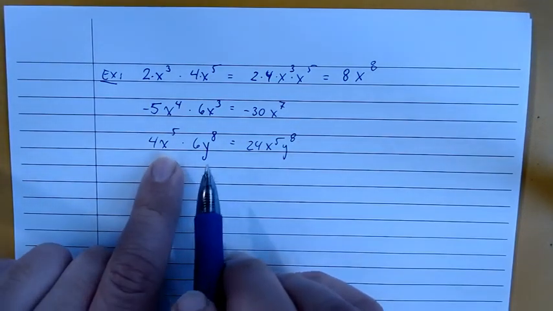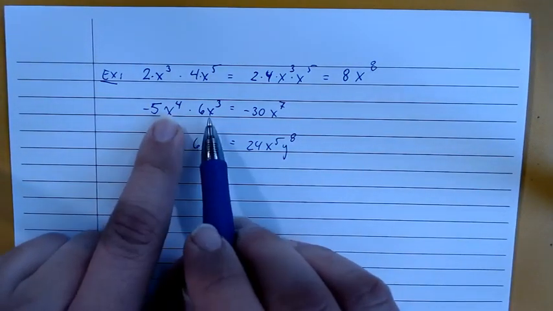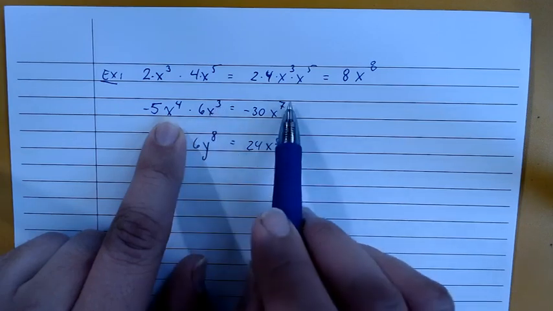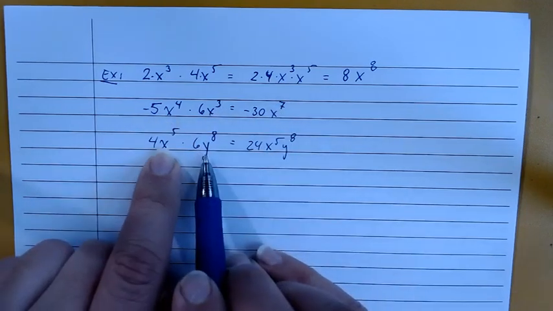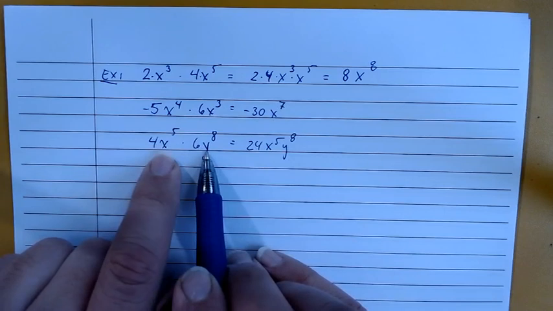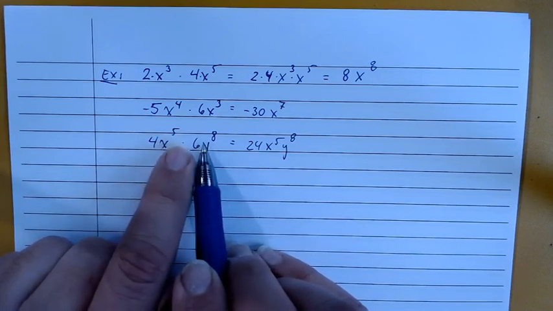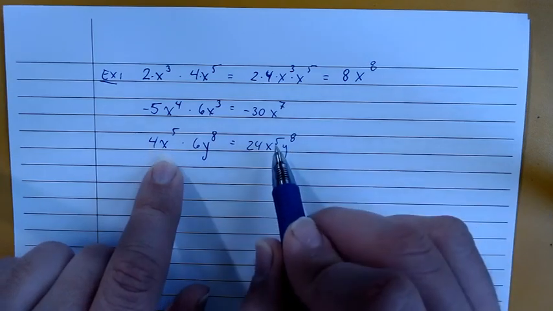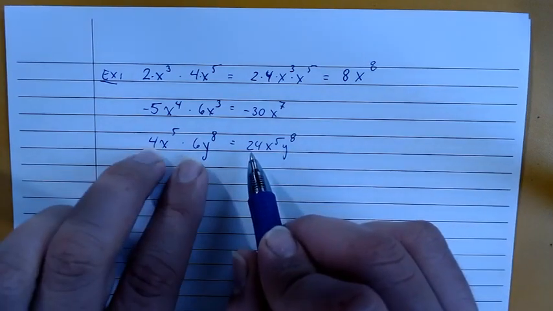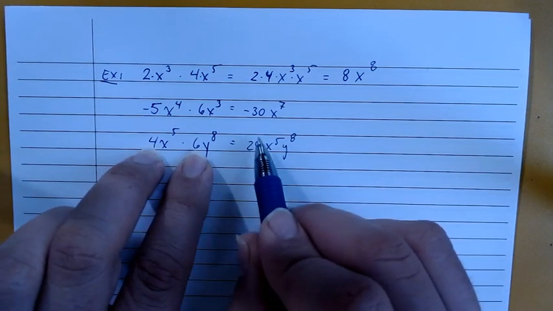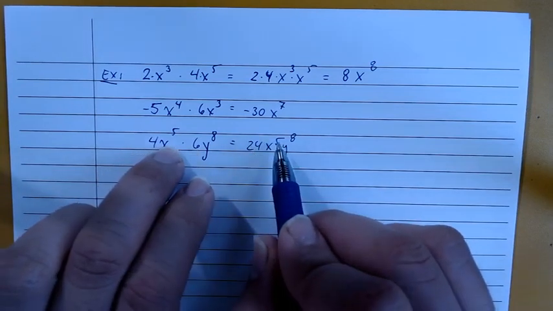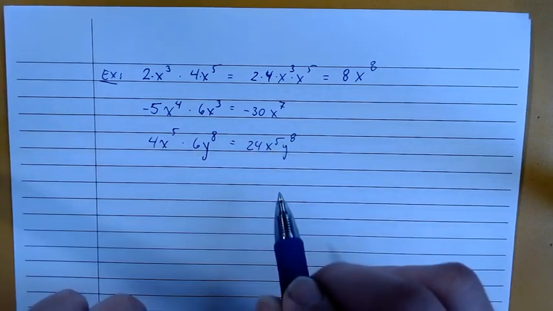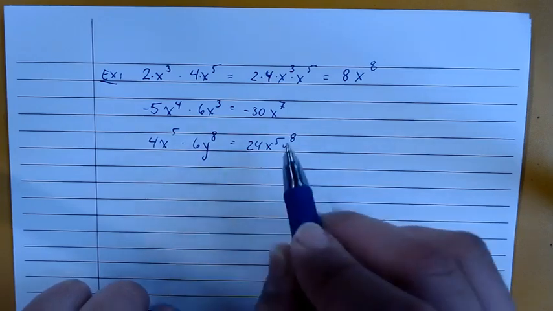Here, we can't combine these. We can't say x to the power of 4 times x to the power of 3 is x to the power of 7, because here these have a different base. And when they have a different base, you can't combine them by adding their powers. They're too different from each other. So here we simply write them as, let's combine what we can: 4 times 6 is 24, x to the power of 5 times y to the power 8. And there we go, there's our product.